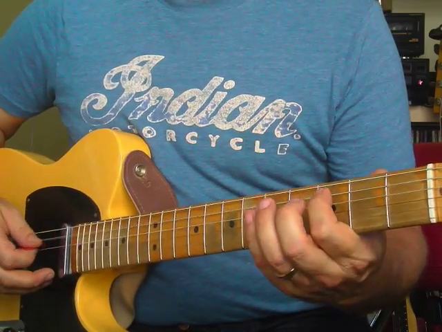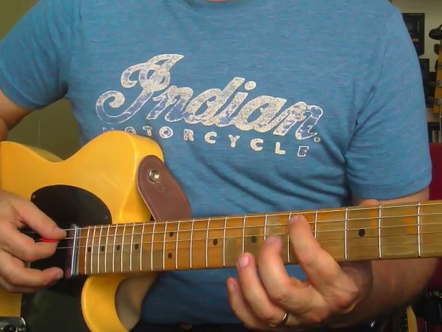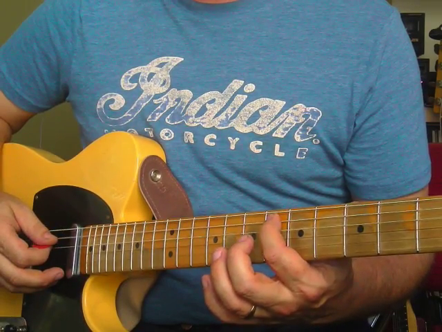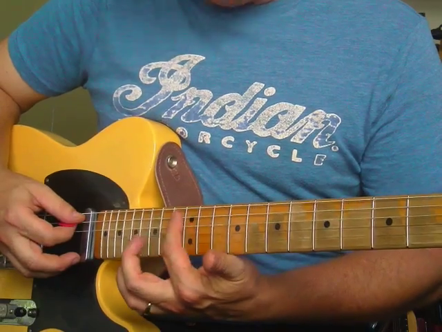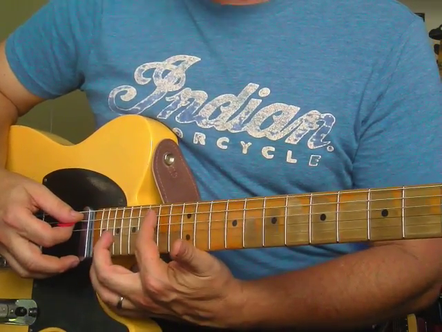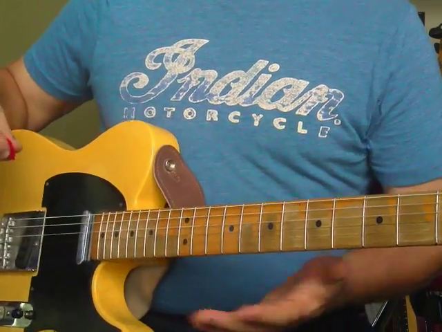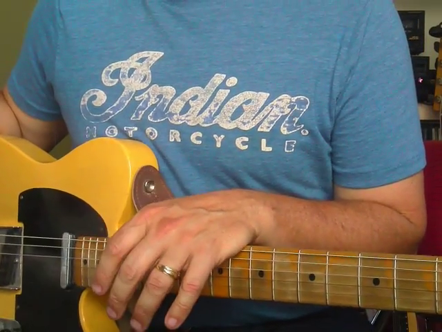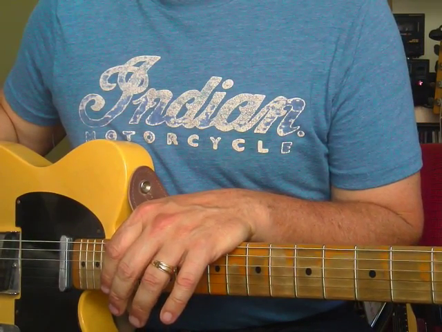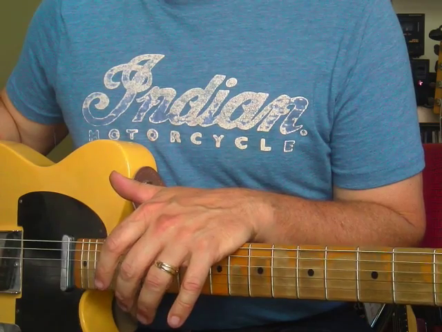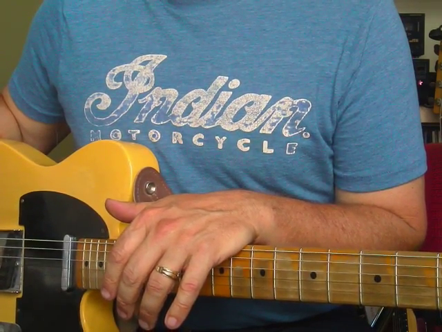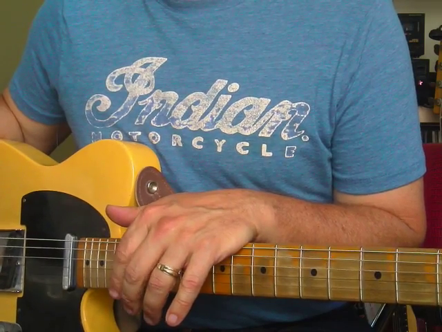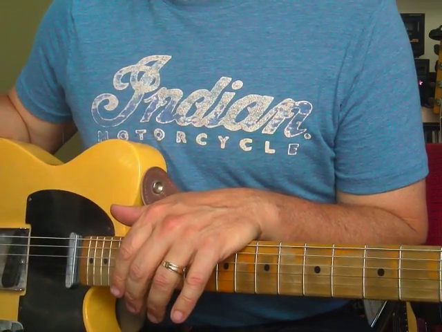I'll do it a little slower. Root, second, flatted third, 4th, 5th, flatted 6th, flatted 7th, and root. So the intervals of the major scale are 1, 2, 3, 4, 5, 6, 7, 8. The minor is the same except we flat the 3rd, 6th, and the 7th. And that's all there is to it. It's pretty easy. And they sound drastically different.